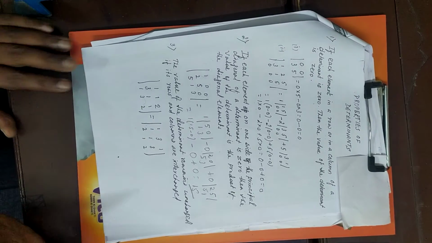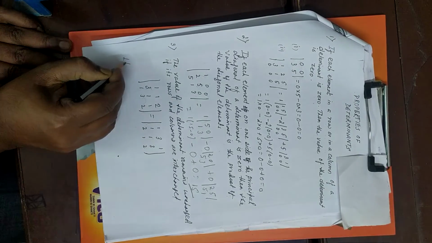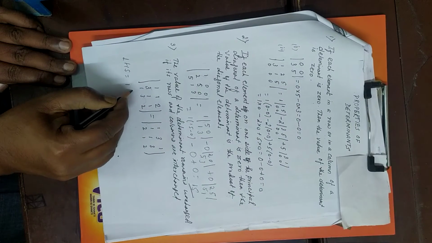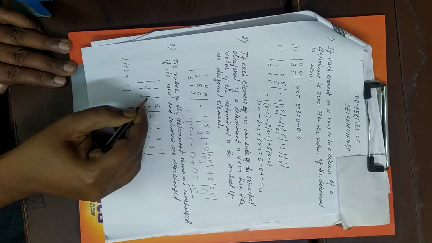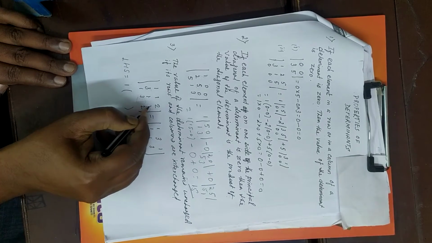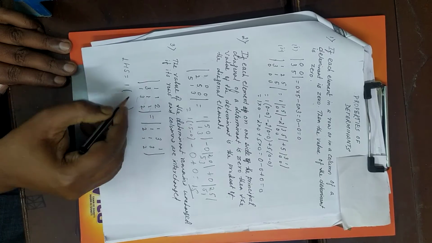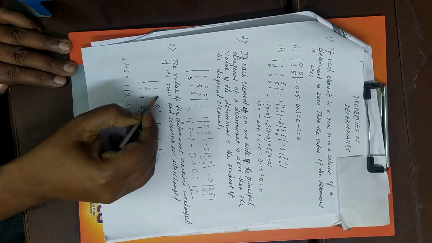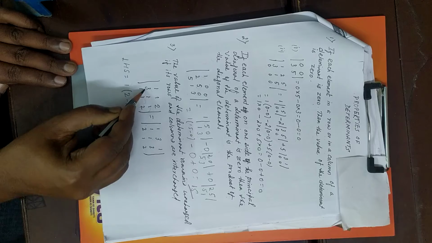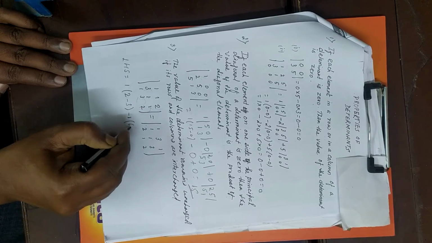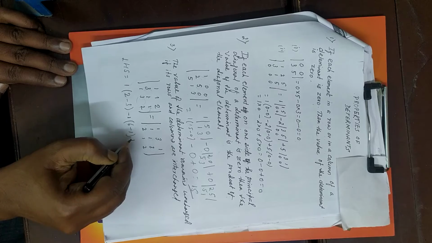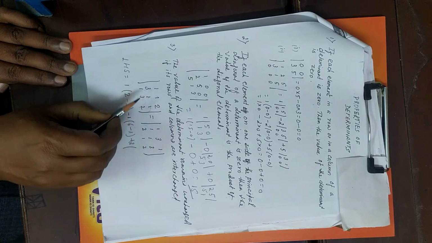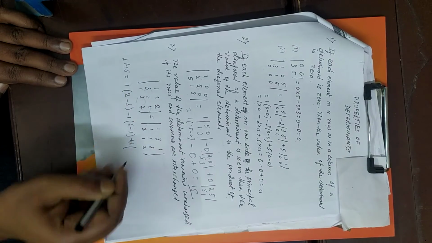The value of the determinant remains unchanged. This can also be verified by calculating the left hand side. Check what the result is. 1 into, directly I am writing, these 4 elements: 2 ones are 2, minus 3 ones are 3, 2 minus 3, minus 1 into, this one is in this row and this column, 3 into 6 minus 1, plus 2 into, this 2 is in this row and this column, 3, 1, 1, 3, 3 threes are 9 minus 1.